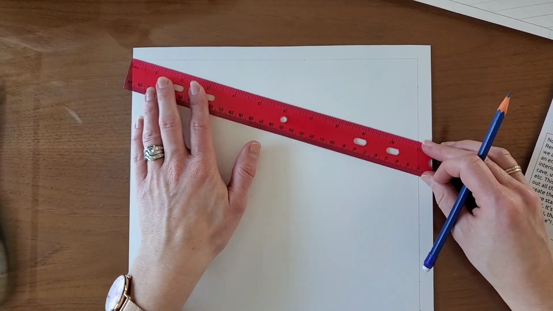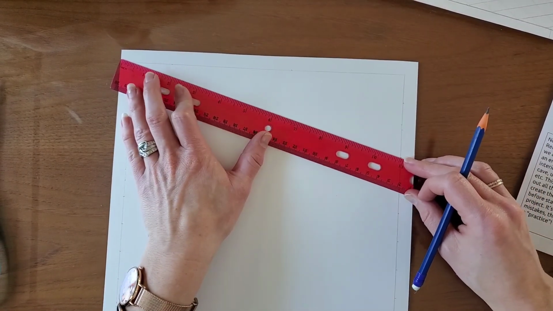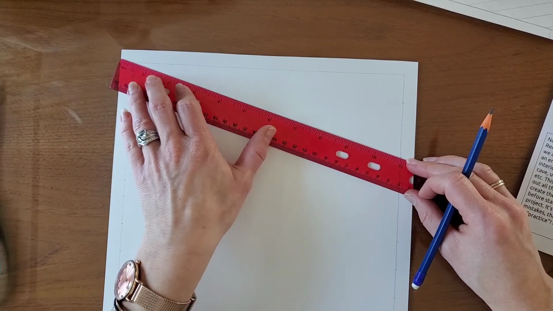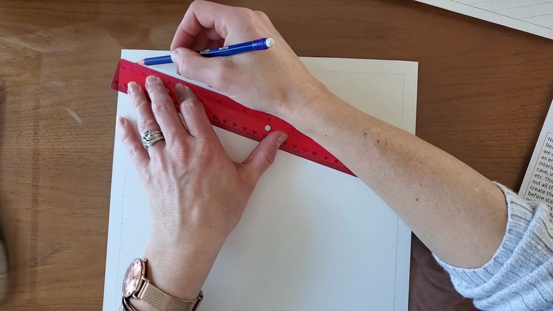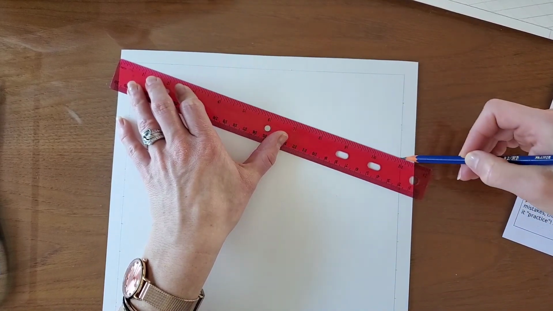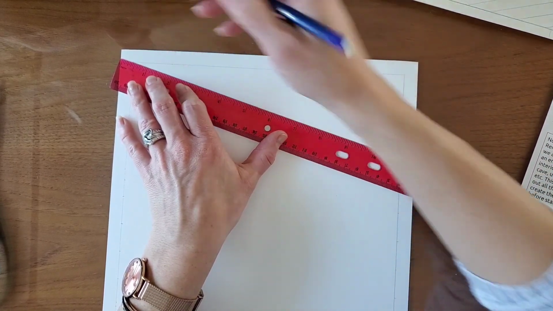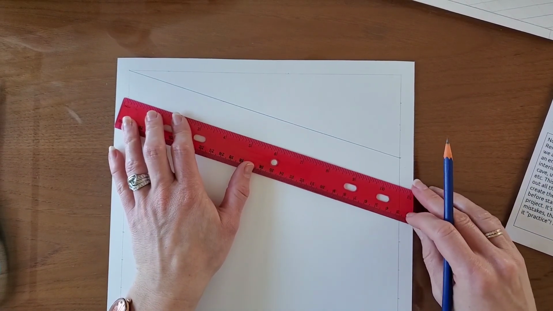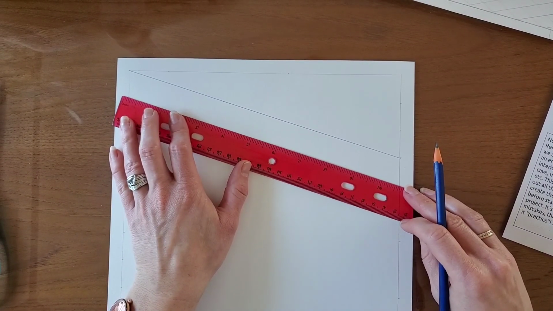I think I'm going to do 3, but I would say 3 or 4 typically makes a pretty great looking subterranean space. So I'm actually going to make my lines quite dark just so that you can see them on the camera. But here's another friendly reminder, I'll try to remind you a few times, that you really want to work very lightly. Okay?